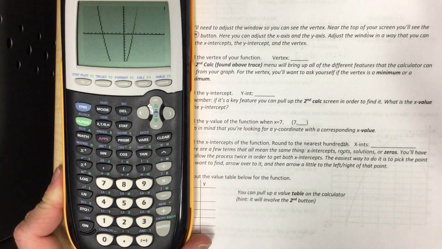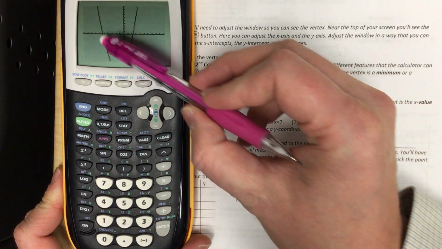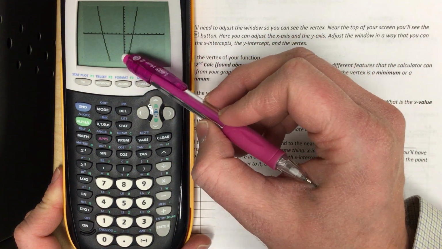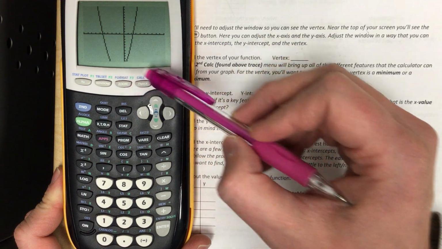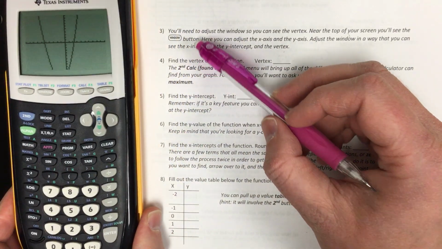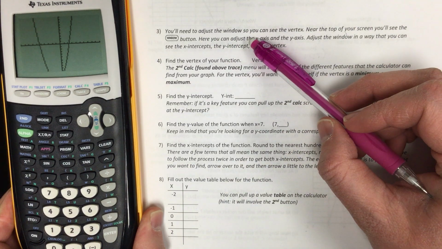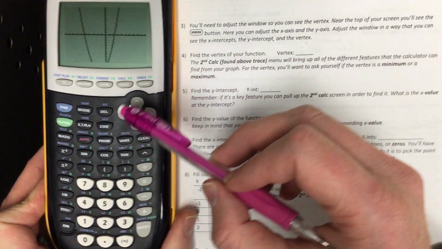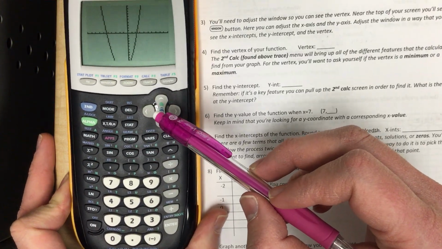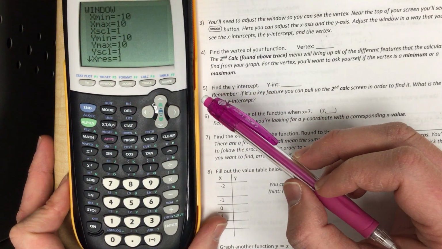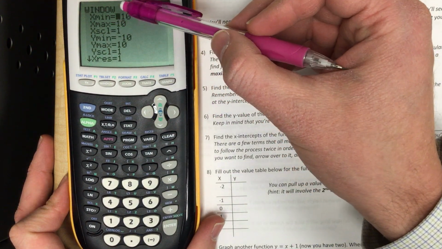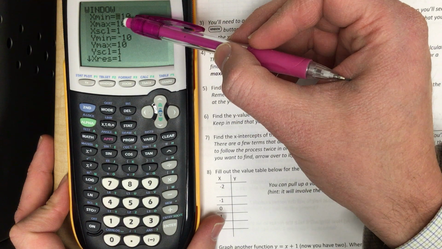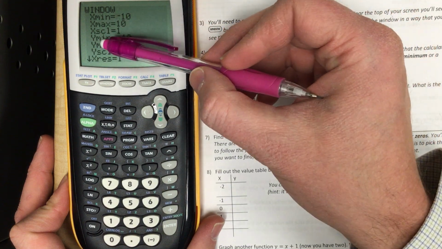Yours should look exactly like mine if you cleared off your settings first thing, okay? Notice that we can see our X-intercepts, but we can't see our Y-intercept or our Vertex. So our next thing it says is to adjust our window. To do that, we'll click on the button that says window. It says X-min is -10, X-max is 10, Y-min is -10, and Y-max is 10.